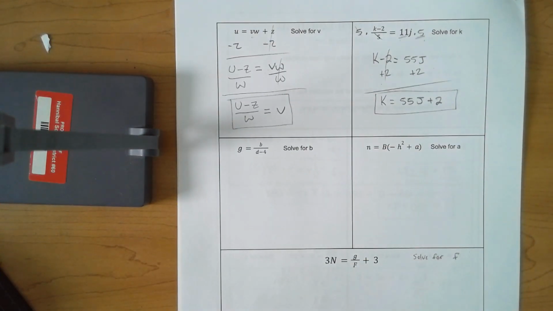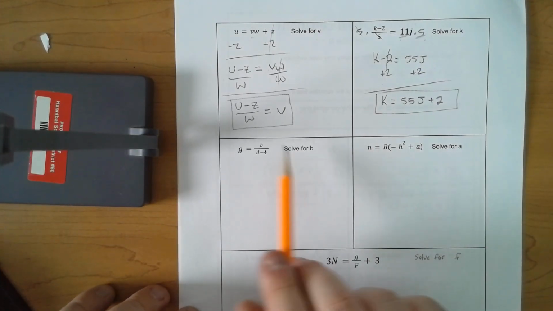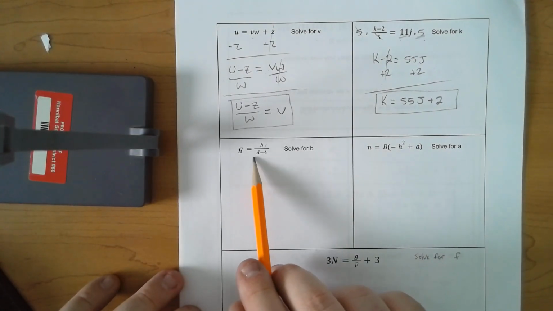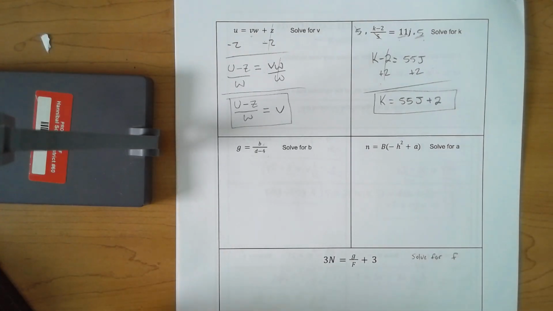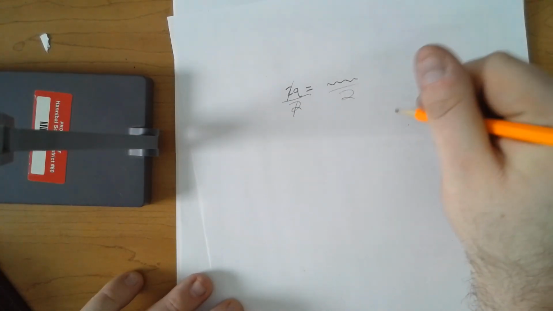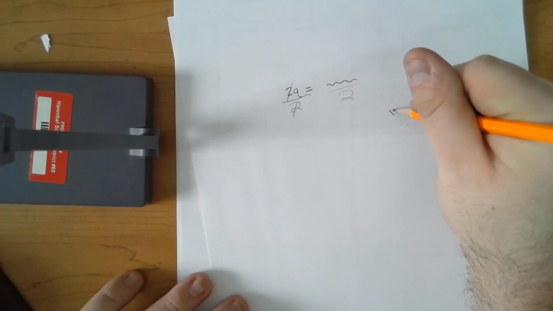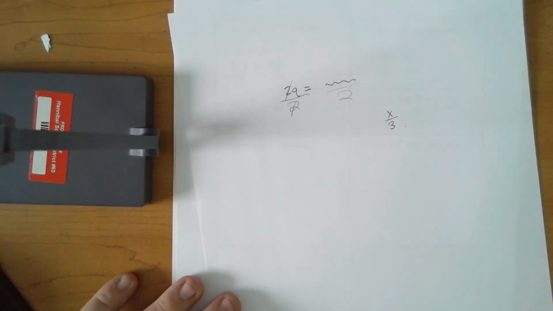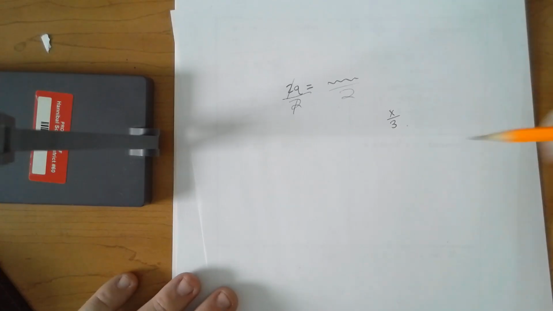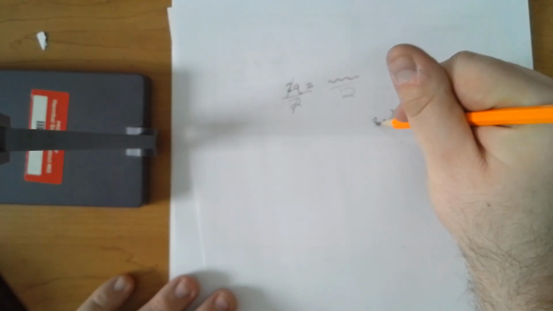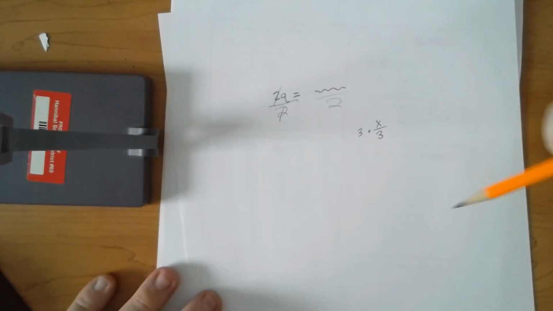Next one, solve for b. This time, b is on top, and I have a binomial on the bottom. Two terms, d minus 4. My goal is to get rid of it. Well, we know from the last problem that whenever you have a fraction, let's say x over 3, if I want to get rid of this divide by 3, I do the opposite. I multiply by whatever is on bottom of that fraction.